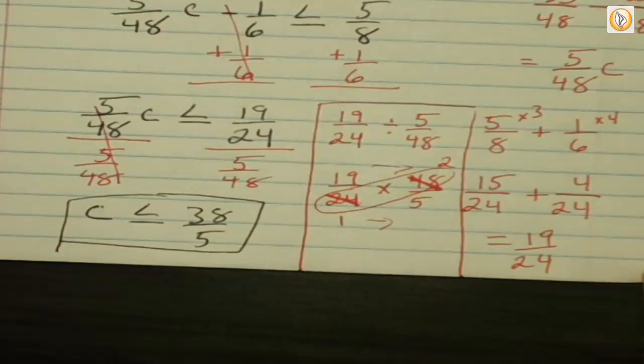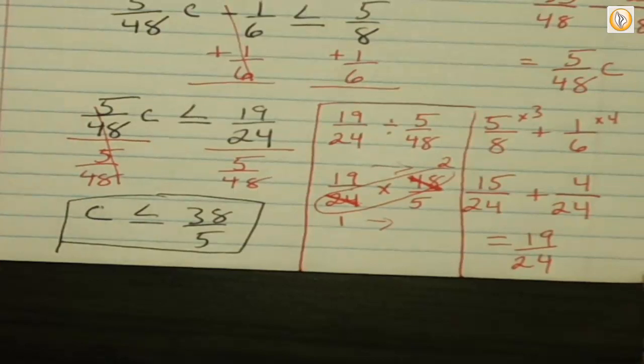Yes, ma'am. Where you divide the whole fraction, could you have done the other thing where you multiply the denominator? Yeah, you could have multiplied both sides by 48. Yes. If the sign is greater or less than, or equal to, it's the same.